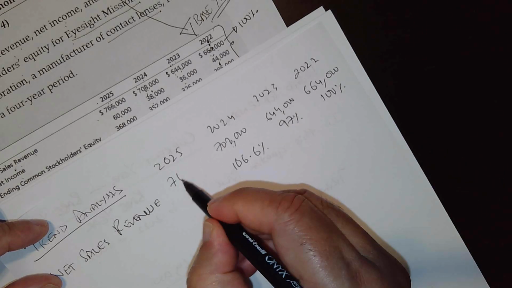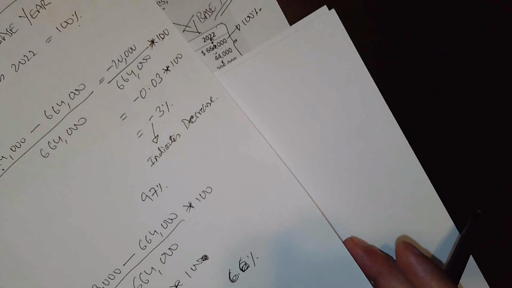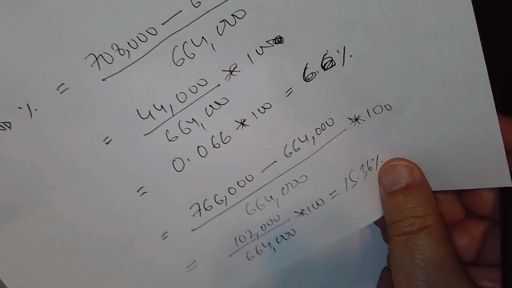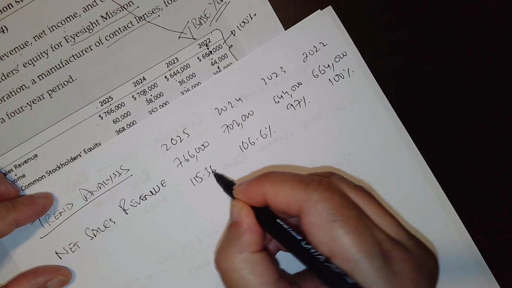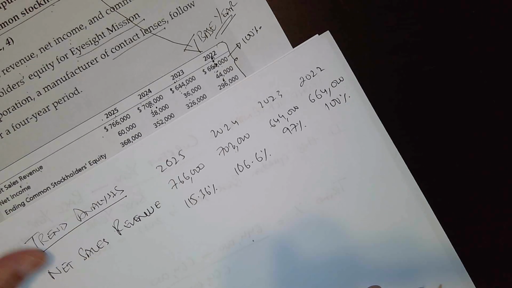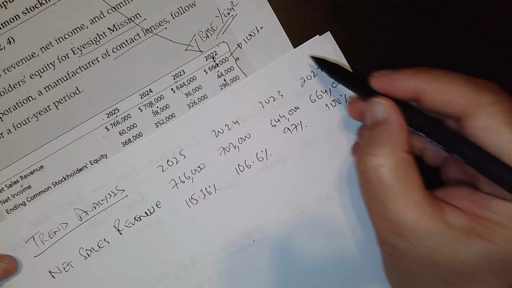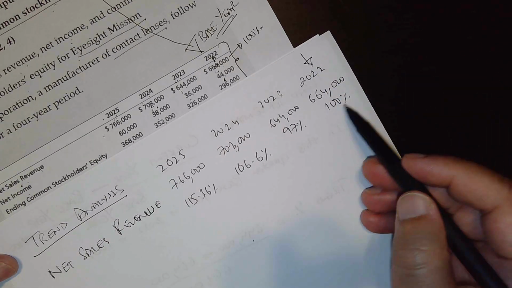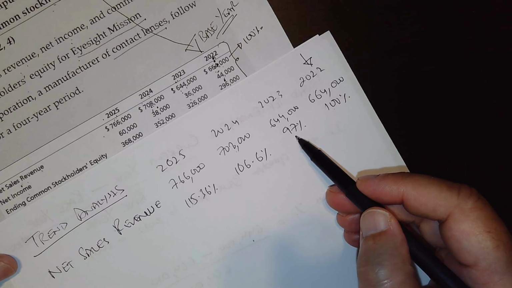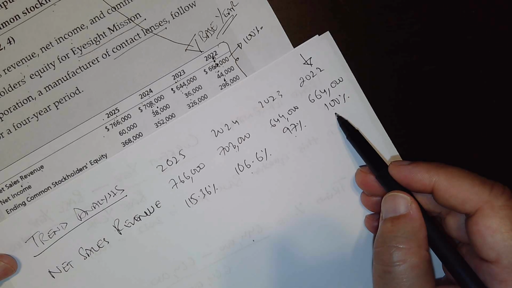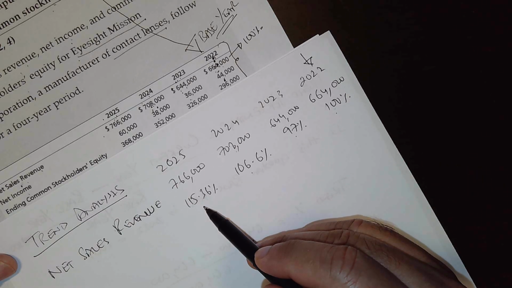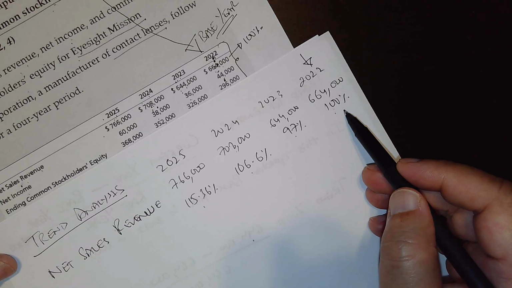2025 was 766,000. This number was 15.36 that we have calculated. So this number would be 115.36%. So anybody looking at this data can say this: if this is our base year, we have a decrease of 3% in 23. We have an increase of 6.6% compared to 2022, and 15.36% compared to 2022.